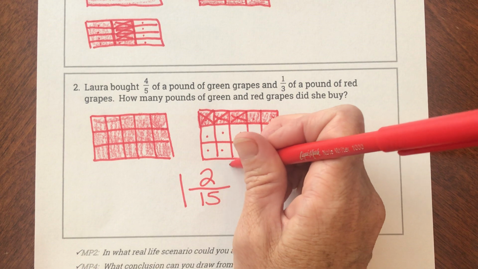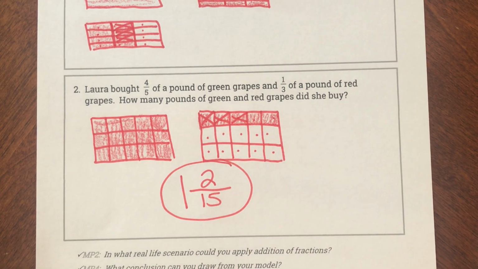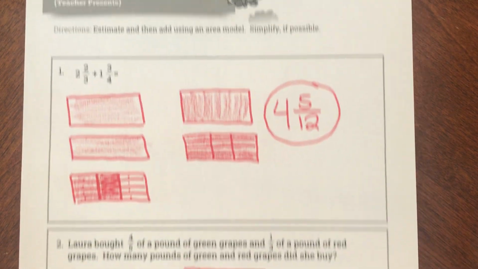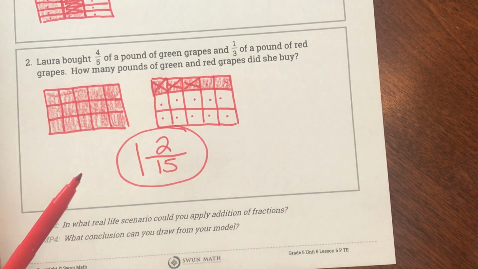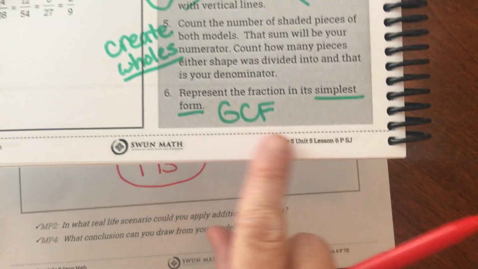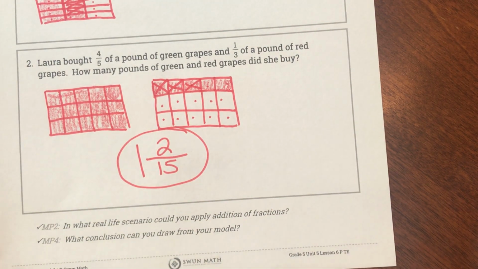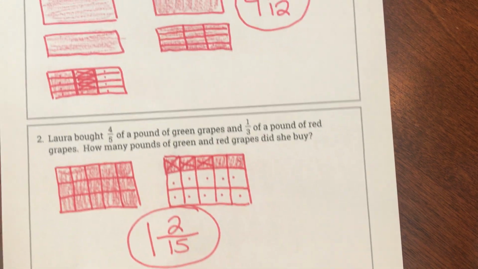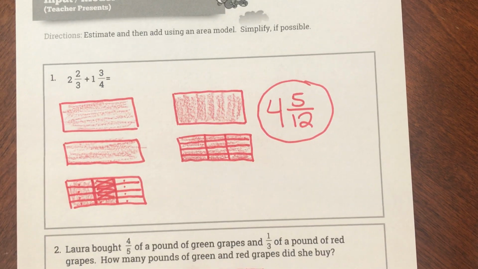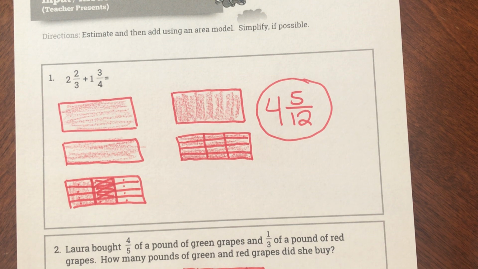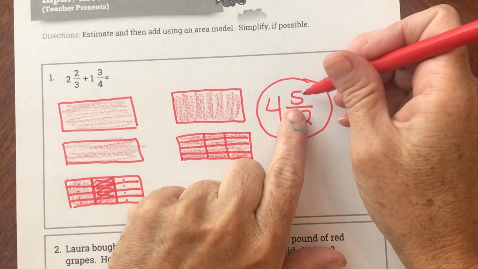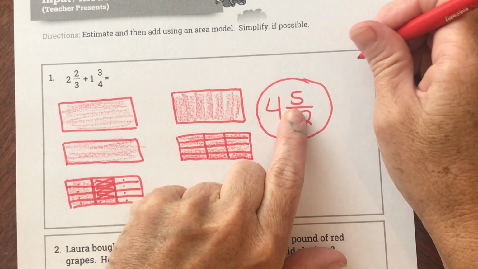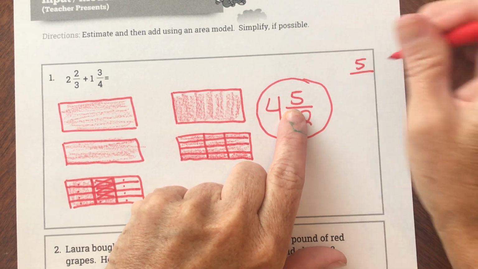have 2 left. Okay, so the only step that I didn't do on both of those was step 6, which is simplify using our GCF. So let's go back now and let's see if we could simplify either of these and make them smaller. So remember when I simplified, I made a factor table for my numerator.